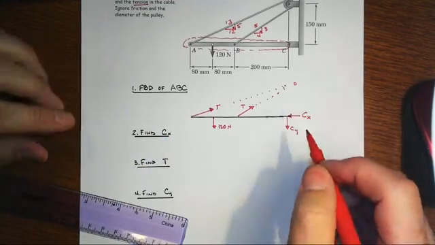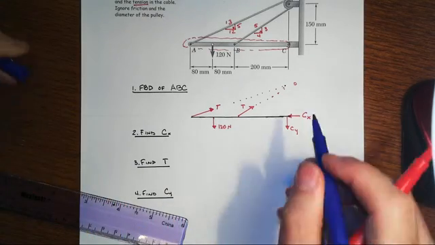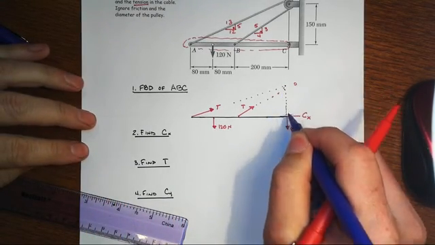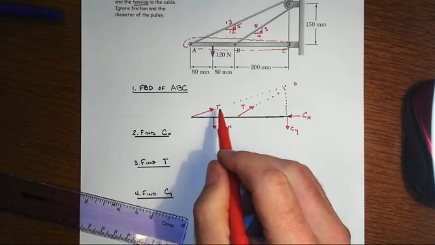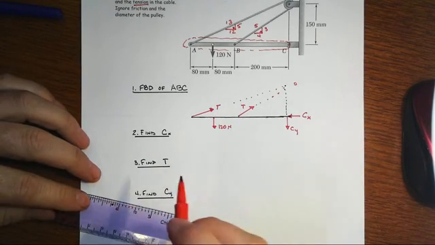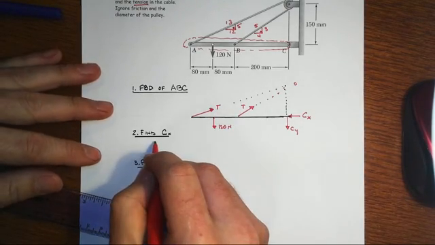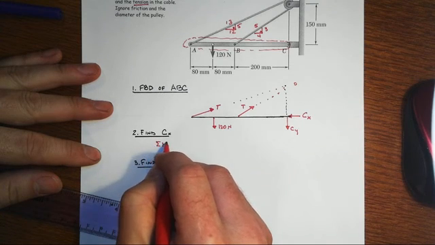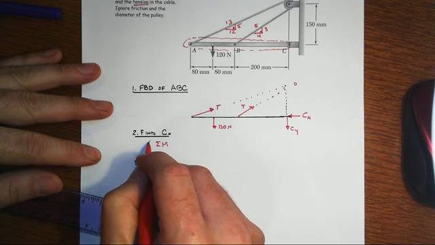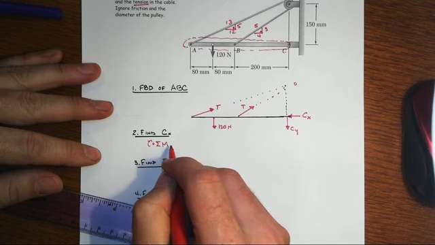CX I can find by cleverly summing moments about point D, because it'll get rid of both cable forces, which I don't know, and it gets rid of CY, which I also don't know. So it's a very clever way to go about doing this. We'll take clockwise as positive.